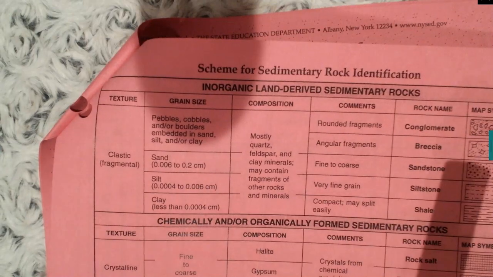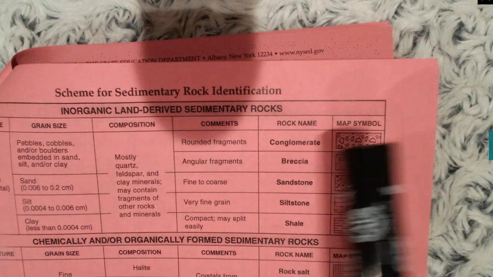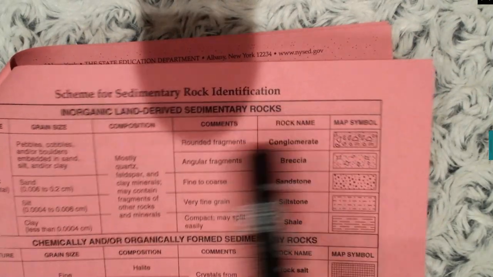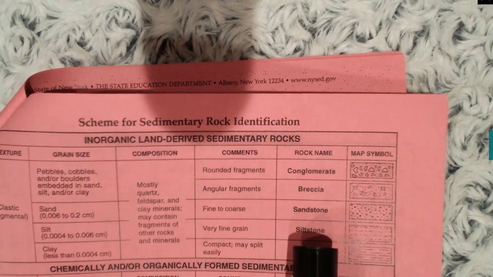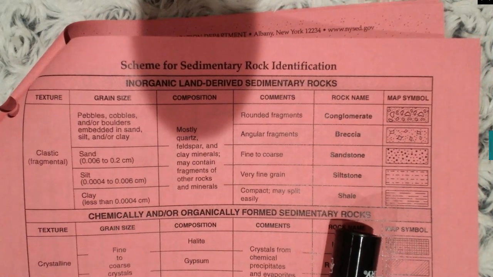But if we compact those things together, you get these corresponding rocks. You get conglomerate and breccia if they're pebbles, cobbles, or boulders. The only difference between these is that conglomerate has rounded fragments and breccia has angular ones. Sand, you compress it together, you get sandstone. Silt, you compress it together, you get siltstone. Clay, you press it together, you get claystone. Oh, no, we don't. We get shale.